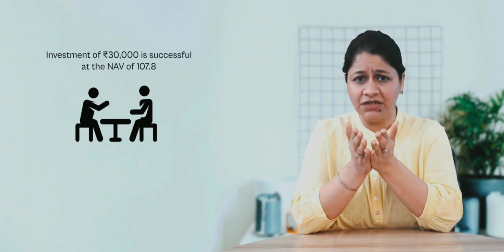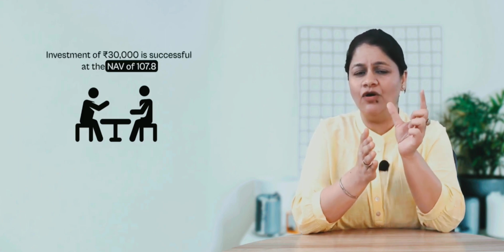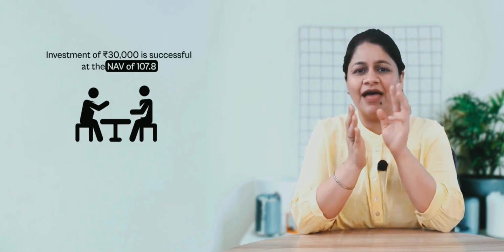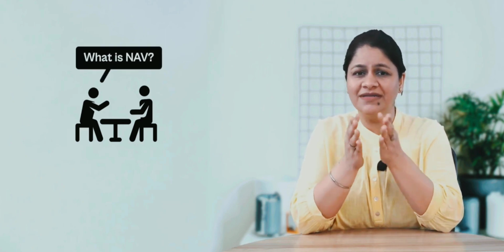While waiting for the pizza, my friend got a text notification that his investment worth Rs 30,000 in a mutual fund scheme is successful at the NAV of 107.8. Confused over this three-letter acronym, he asked, "What is this NAV?" which is always mentioned in the text notifications and account statements he receives from mutual funds.